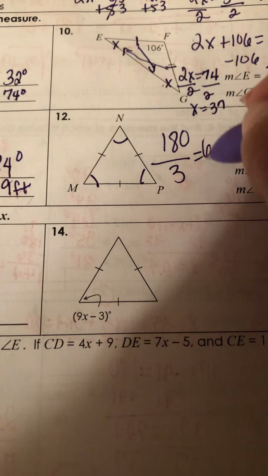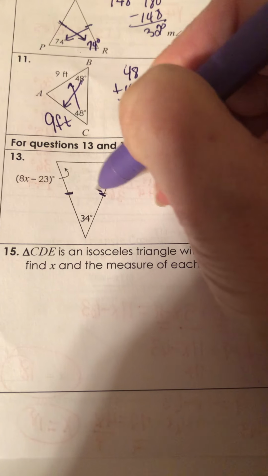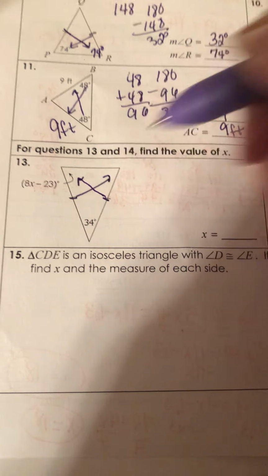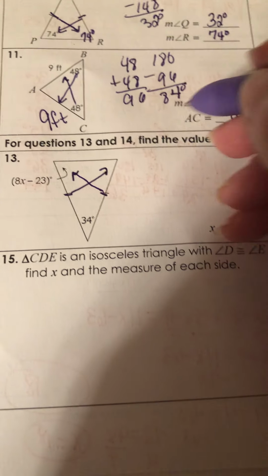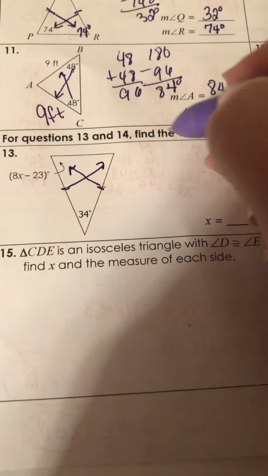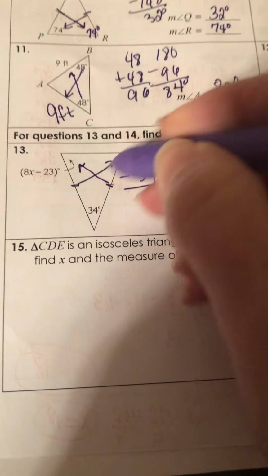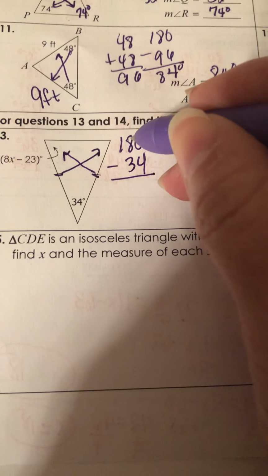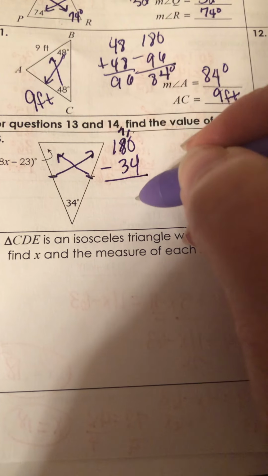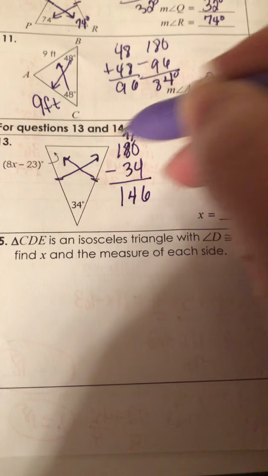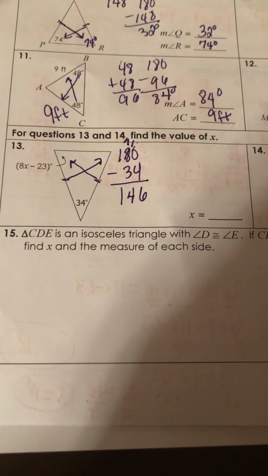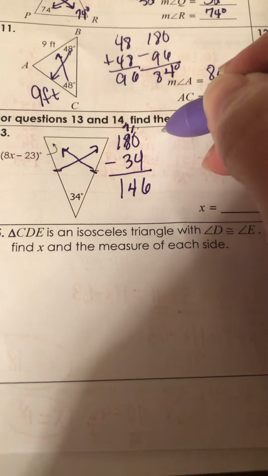All right, so number 13, we're looking for x. So we have our congruent sides, which means these two angles are going to be the same, okay? So one way you could do this is you could say 180 minus 34 and see what's left for these two. So we're going to share 146 degrees between our two base angles, which are going to be the same.